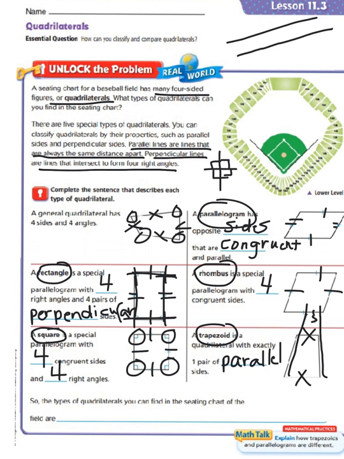So the types of quadrilaterals you can find in the seating chart of the field are parallelograms, which is this one, a rectangle, which is this one, a rhombus, which is this one, a square, and a trapezoid. So you should have all of those in your answer.